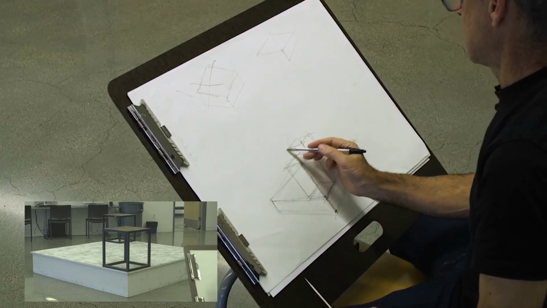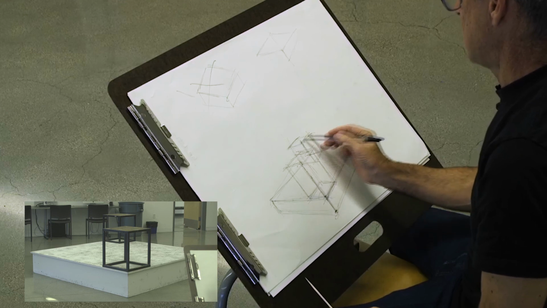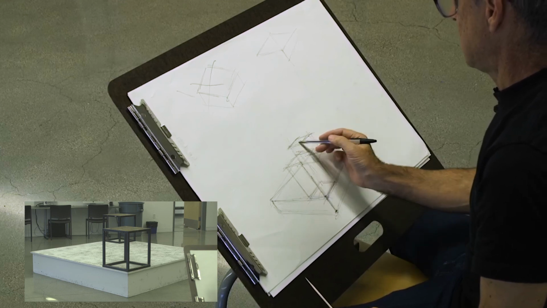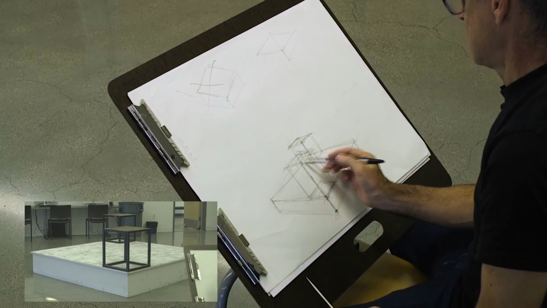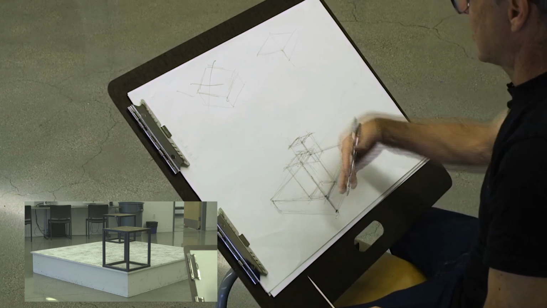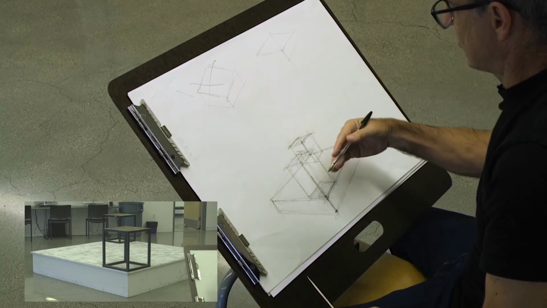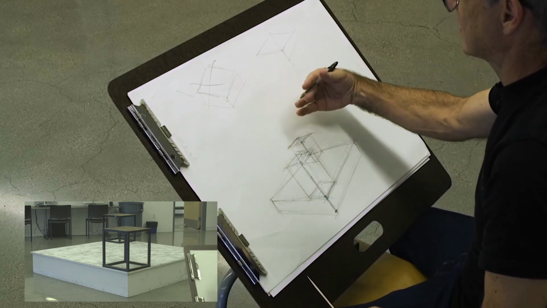And notice I'm not seeing as much of these top surfaces, right, as I do of that top surface because it's closer to my eye level, right? So closer to my eye level, the less I see.